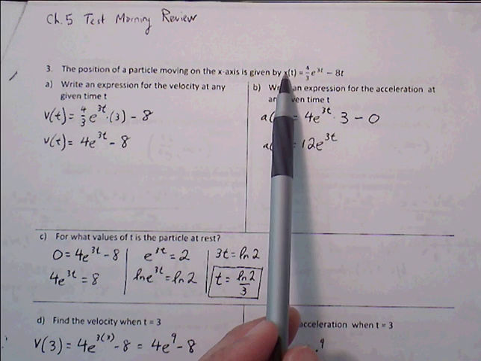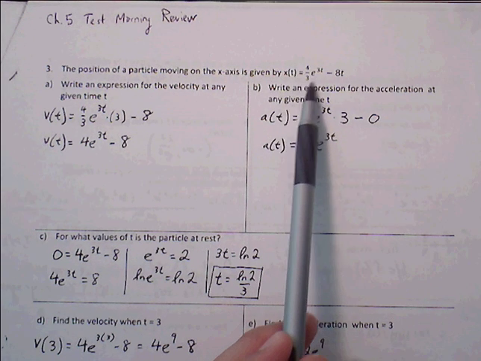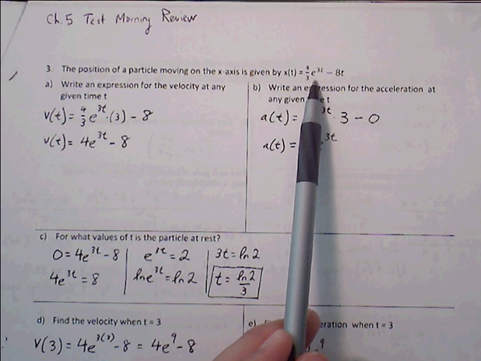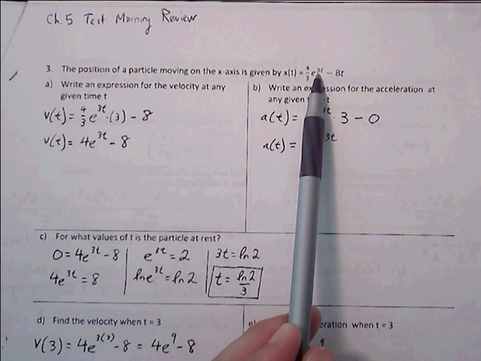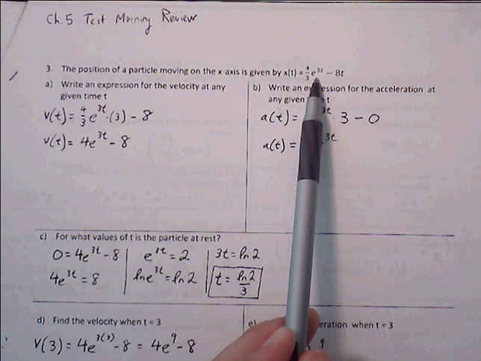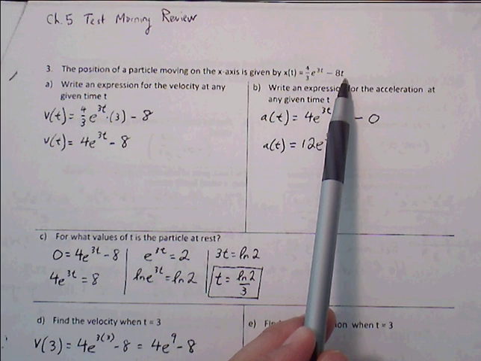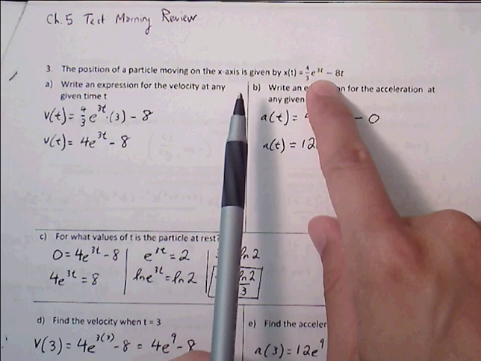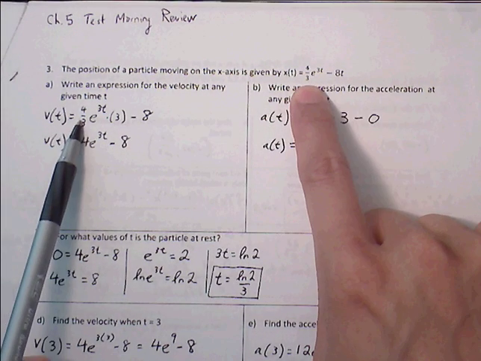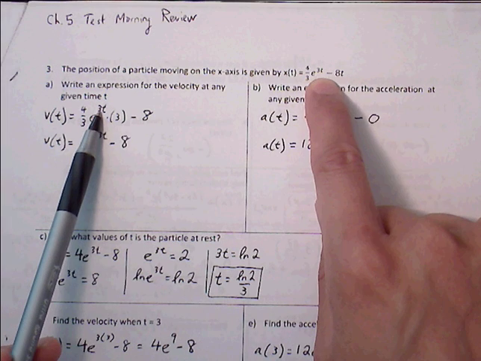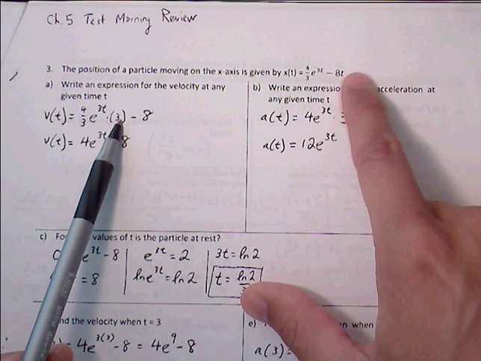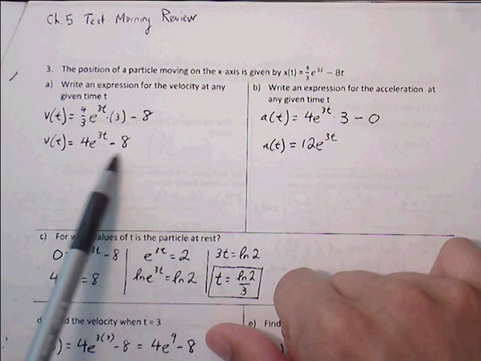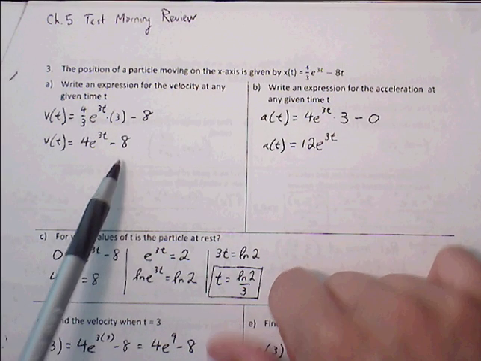To get to velocity, we're going to find the first derivative, and we look to see what rule we need to apply. We have e to the u here, so we can just go through the rule for e to the x or e to the u, and then this is just power rule for polynomials. So 4/3, the coefficient is just going to stay put. E to the u is e to the u times u prime, so e to the 3t times 3, and then 8t goes to 8. So there we have our velocity function.